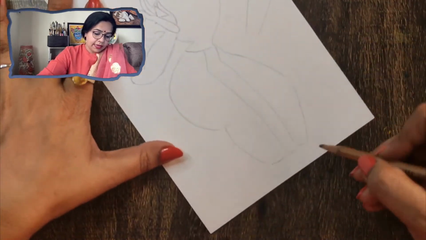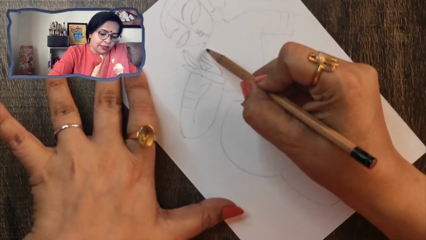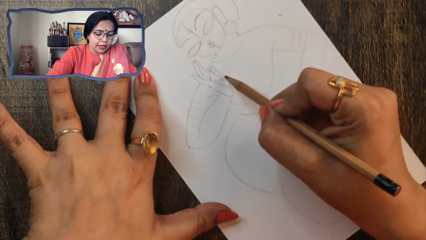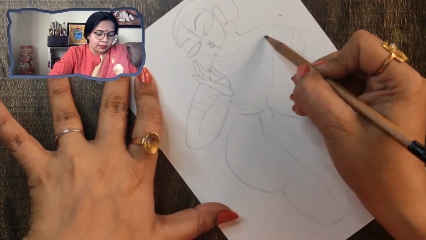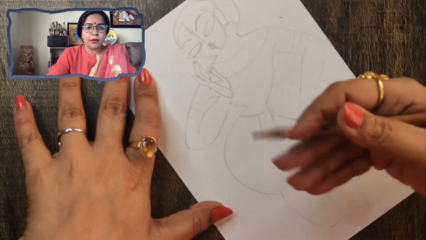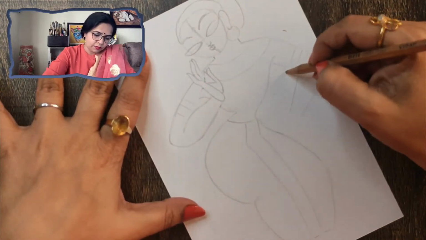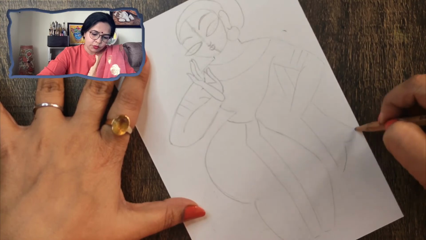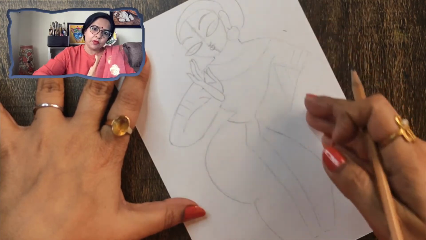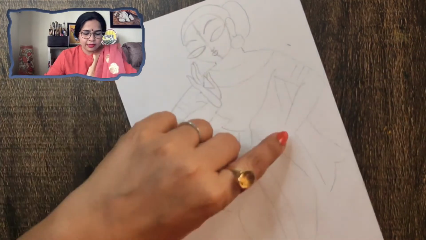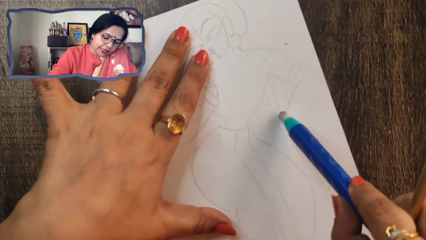Now here, the dresses are not shown very highly. It's just the sari that's shown, or the dupatta, or some kind of cloth, so that is what will go here. So I'm just giving this shape over here. Doing the hands, again the same kind of thing. I think I made this line a little more. I'll give it an angle.